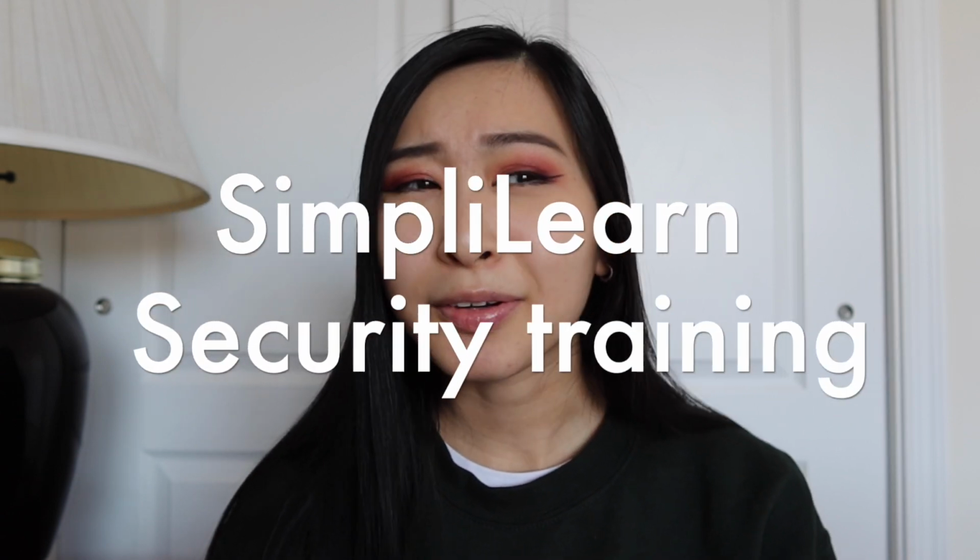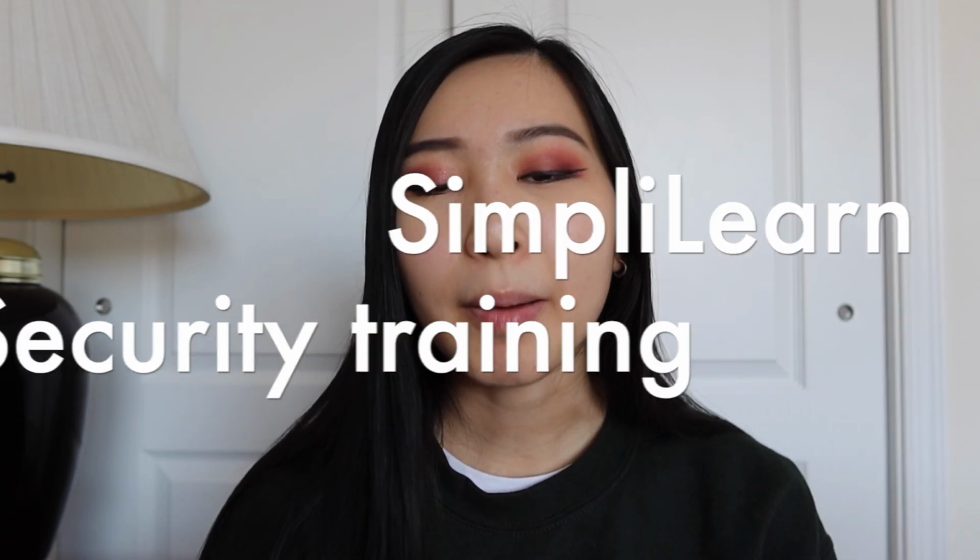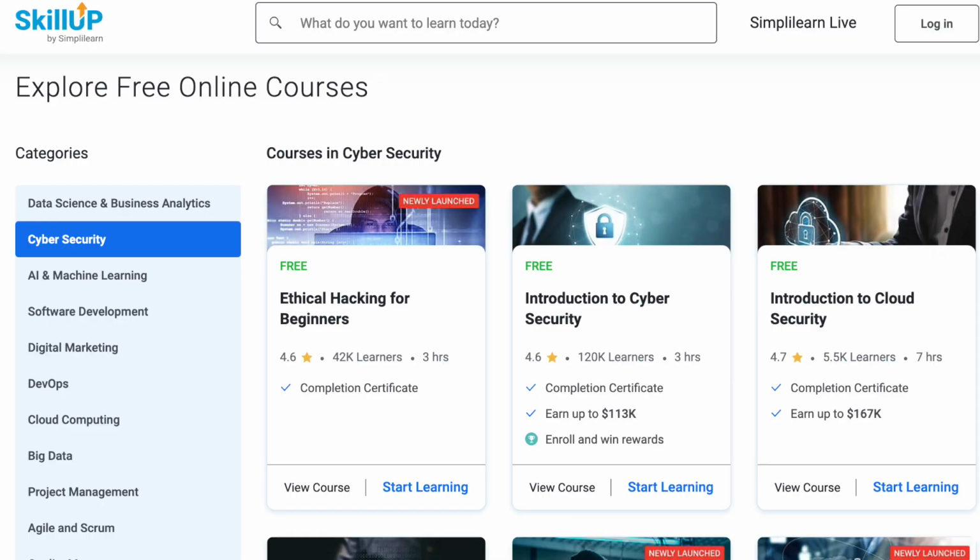The third resource is SimpliLearn, and they're a pretty popular platform for different online courses. They have a course for Introduction to Cybersecurity, and it's a 3-hour long course that is completely free and you watch at your own pace. So it's definitely a great place to start, and they give you a certification of completion after you complete the course, so that's pretty cool. Again, even though it's not an official certification, it's still something on your resume that shows that you're dedicated to this.